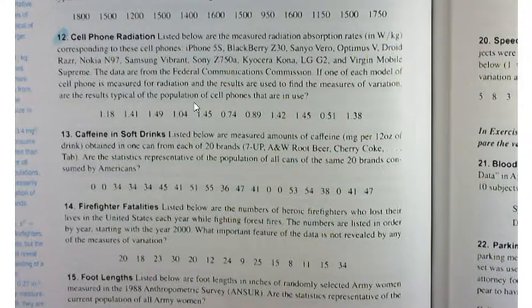If I found, say, the standard deviation of this number for all these cell phones, is that going to be representative of the standard deviation of cell phones that are in use? A couple votes say no. Go ahead. They're all kind of outdated nowadays, right? Yeah, all right. So one problem is that they might be outdated.